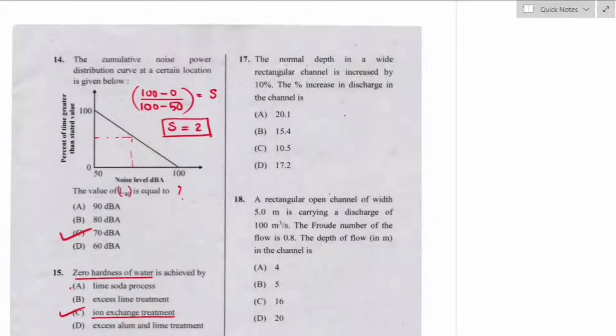Question number 17. The normal depth in a wide rectangular channel is increased by 10%. The percentage increase in discharge in the channel is. We know that flow rate or a discharge in the rectangular channel is given by area into velocity. Area is B into D, that is breadth into depth.